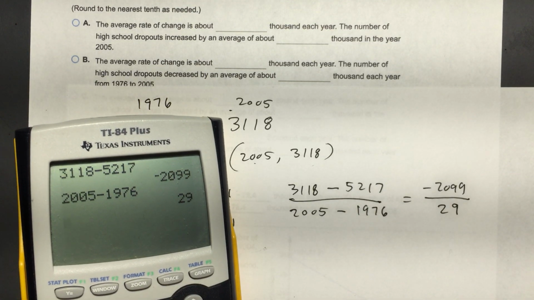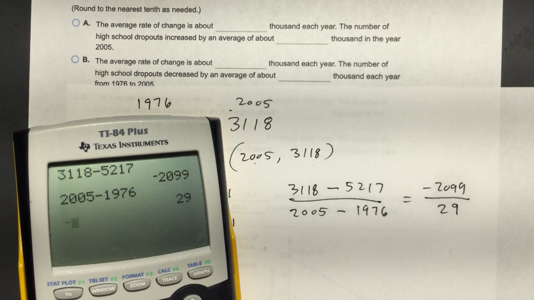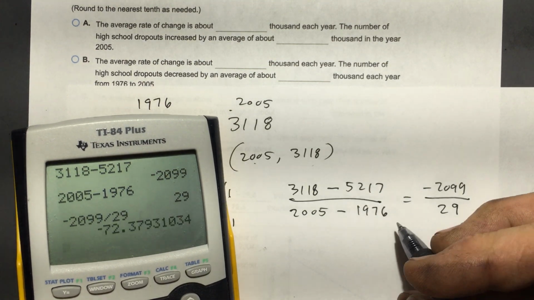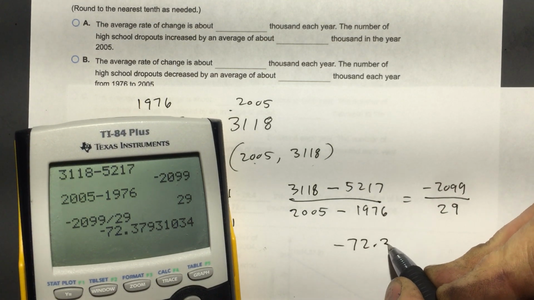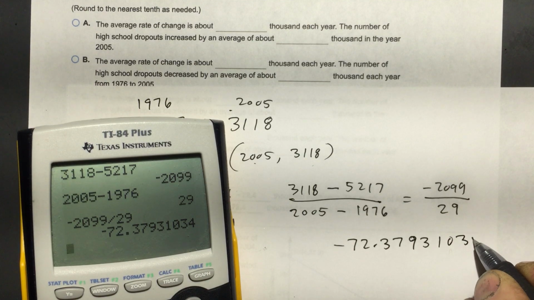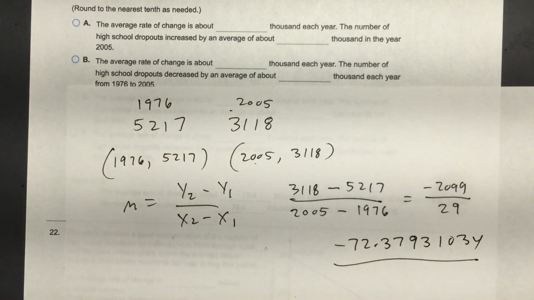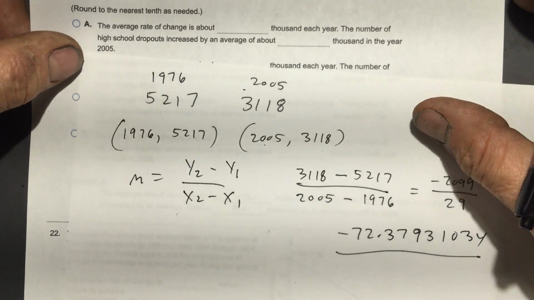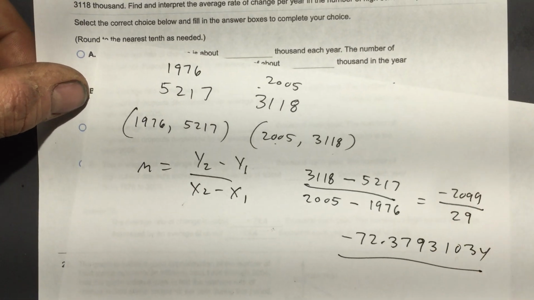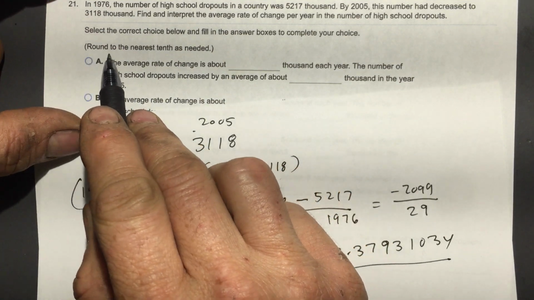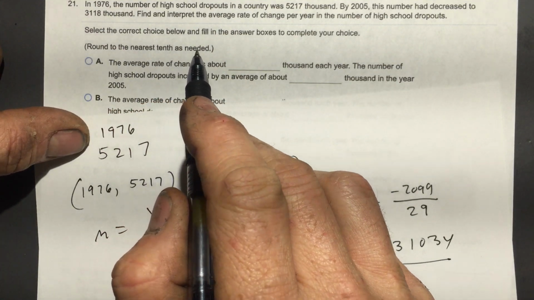Okay, now I'm going to do -2,099 divided by 29, which comes up to this, -72.37931034. This is what my calculator tells me. Okay, now it says on here, round to the nearest tenth as needed for your slope.